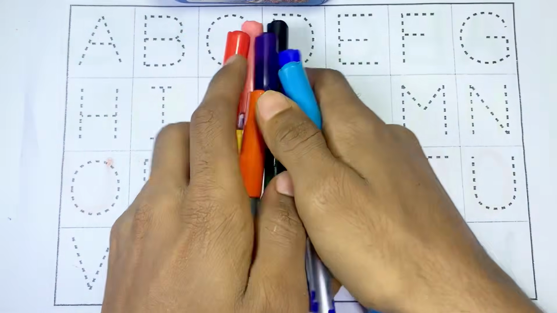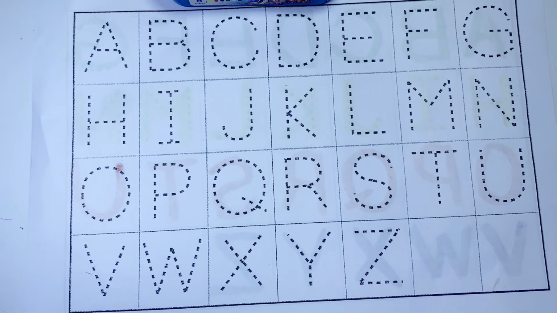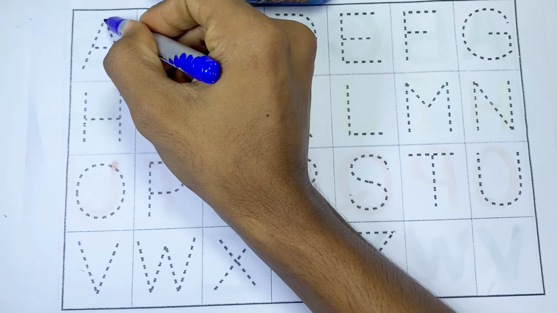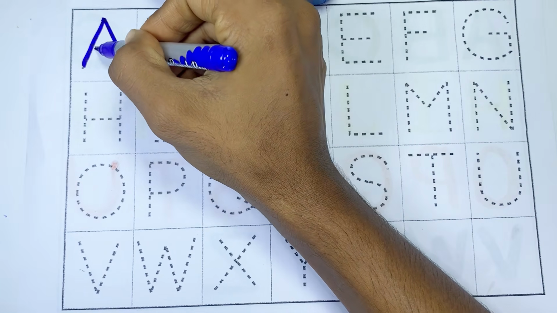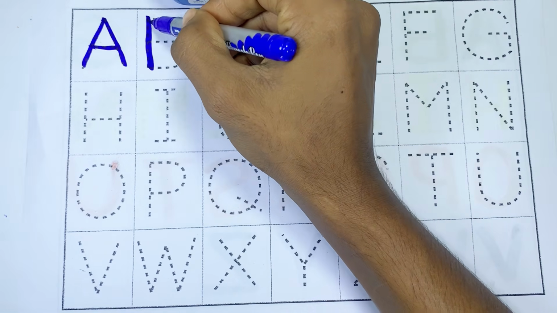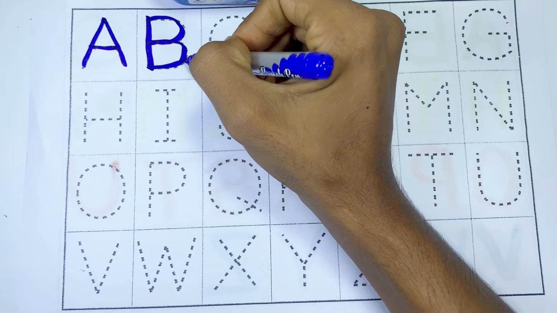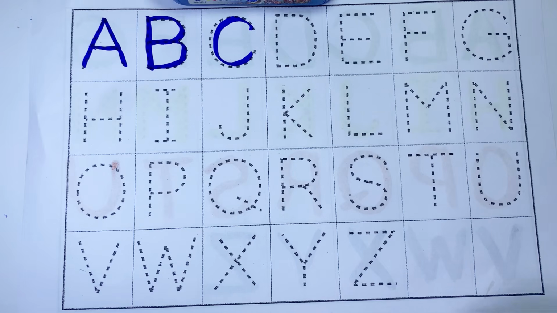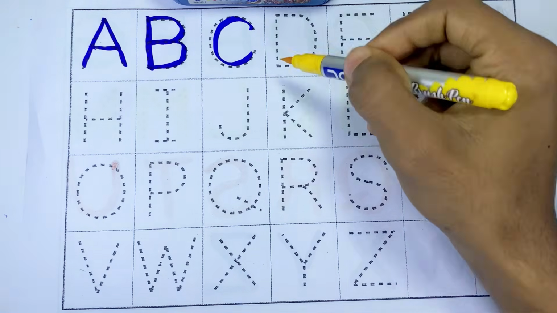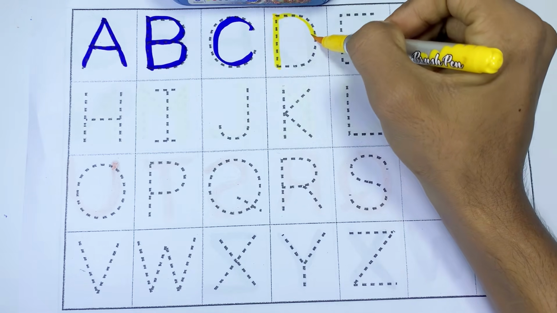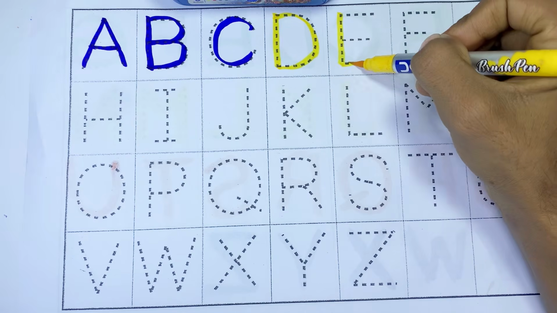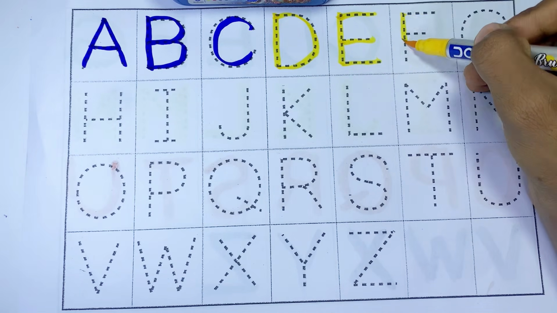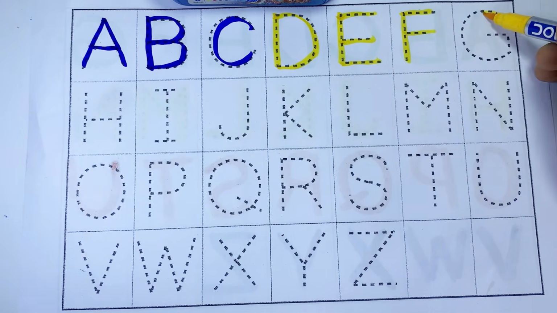So okay, so now you draw alphabets, and first you draw A. A for apple. B for ball. C for cat. Kids, now you draw D, the alphabets of D. D for dog. E for elephant. F for fish. G for God.